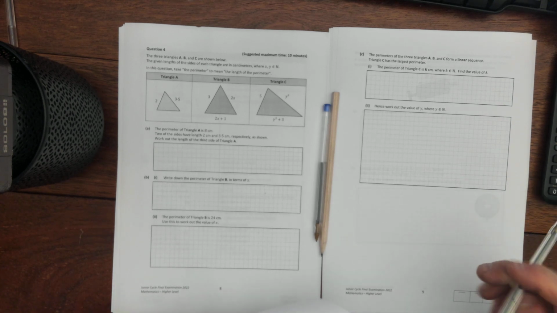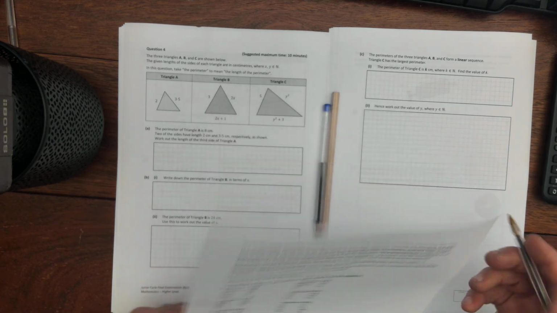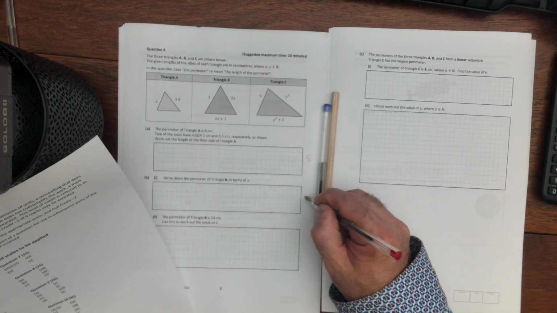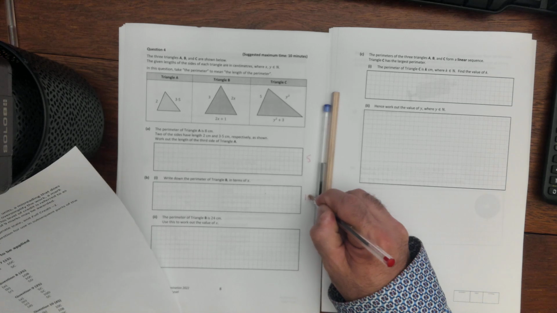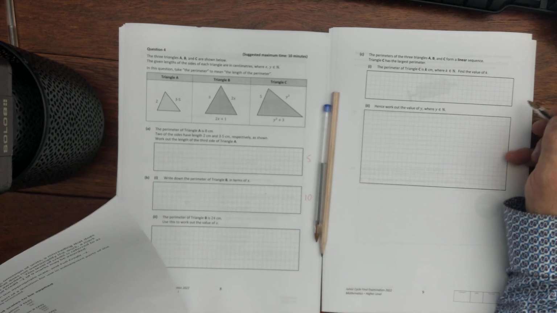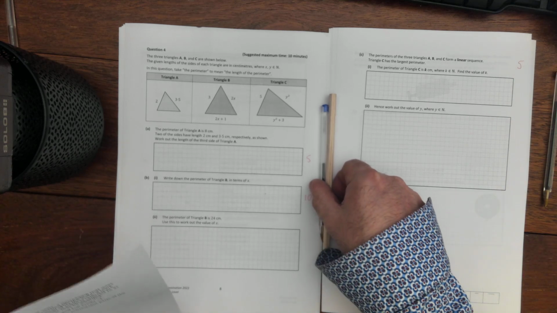Okay, question 4, 2022. Let's look at the grading. Part A is worth 5, part B is worth 10, there's 2 parts to that, and part C is worth 5, and there's 2 parts to that. Okay, let's get stuck in.